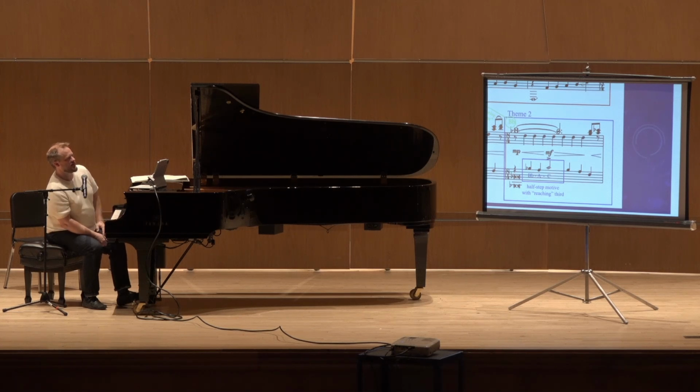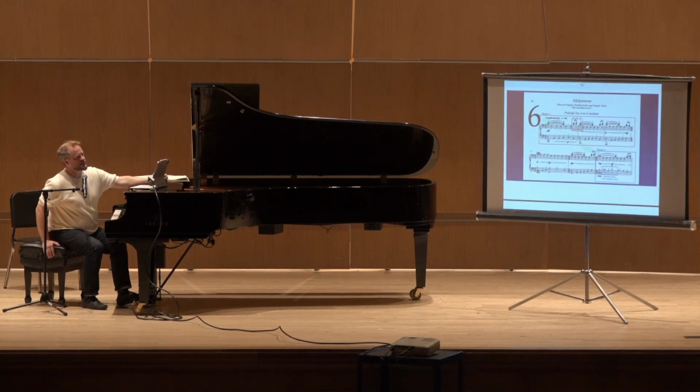This is the second theme. It's in B flat major. But look at the half step on the bottom now on the tenor. Here's the half step, but now it reaches up. Here it is again. Half step, go to the reaching third. So let's track that half step.